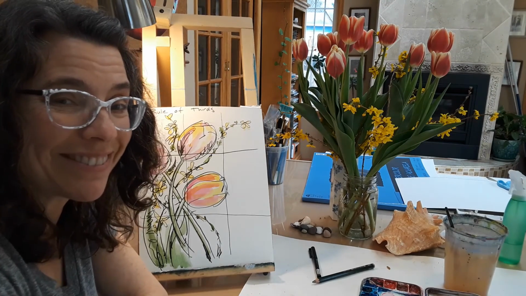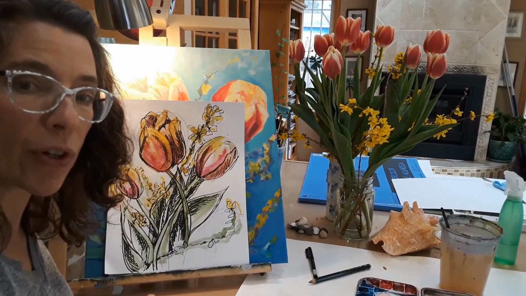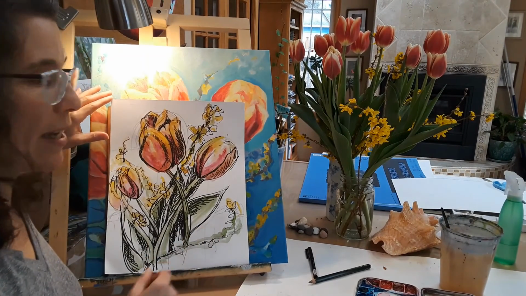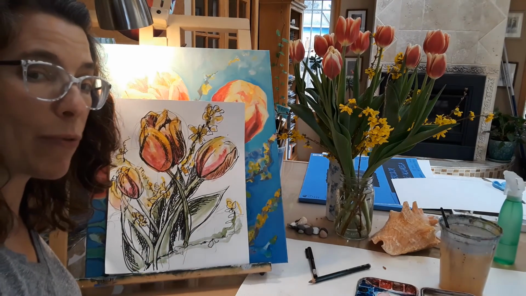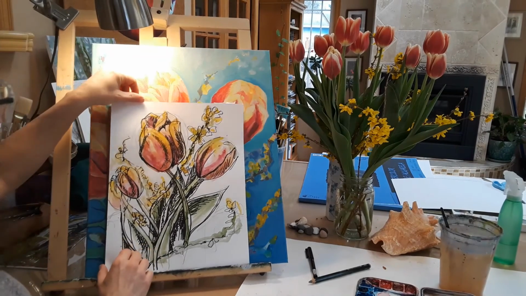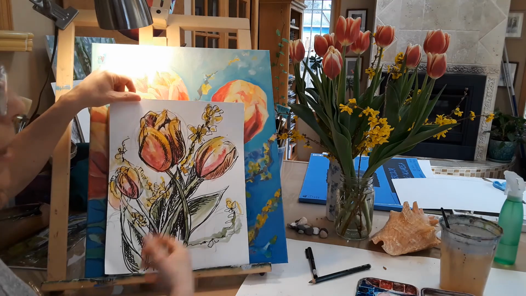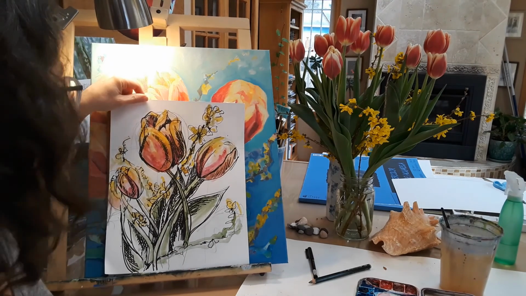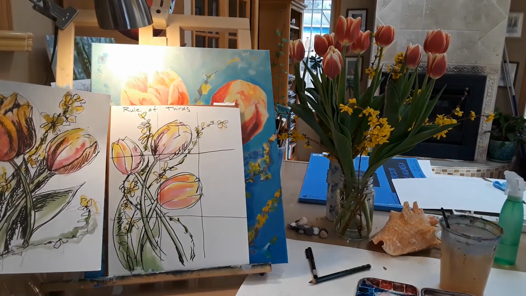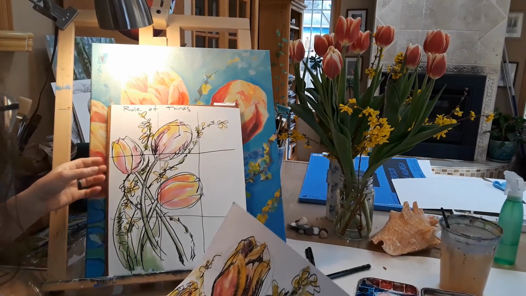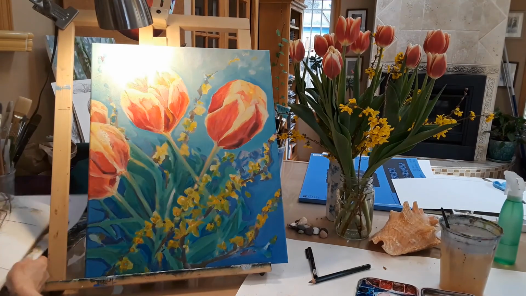All right, yesterday afternoon when it was bright and sunny out, I decided I would go ahead and practice before I tried to make a video. This was my first set of tulips and forsythia. You can see I put a lot more greenery in there. Again, different from the one today, but both have validity to them.